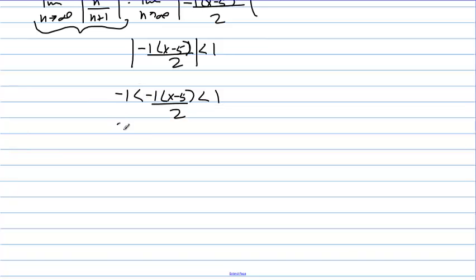If we do that, we get 2 is greater than x minus 5 is greater than negative 2. And then add 5 to each of these, and this will be 3 is less than x is less than 7. So the interval of convergence is from 3 to 7.